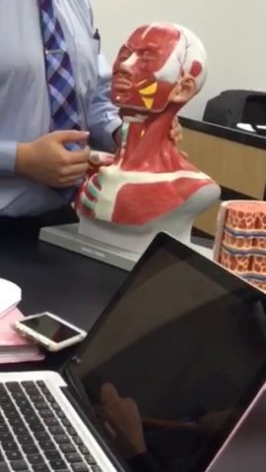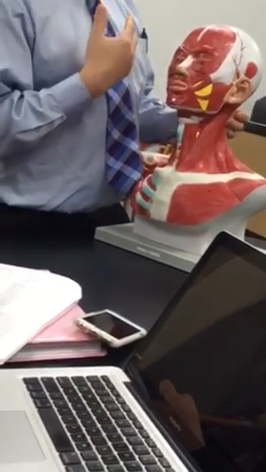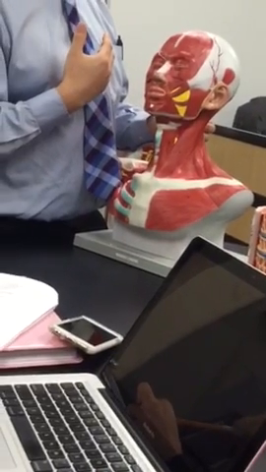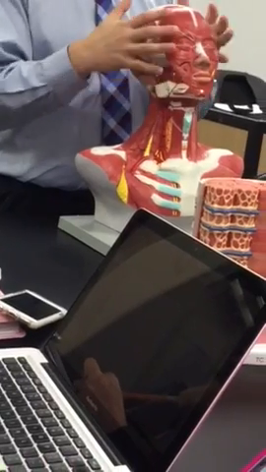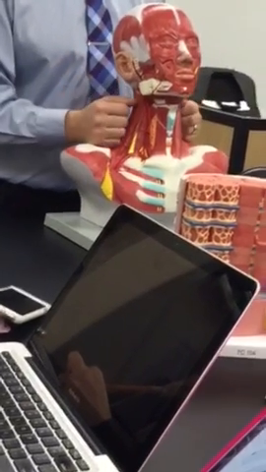So when you turn your head and look back while backing your car out, the sternocleidomastoid is contracting to pull your head to that side. Okay. So those are the only ones. There's more on here, but just focusing on those ones that are on the list.